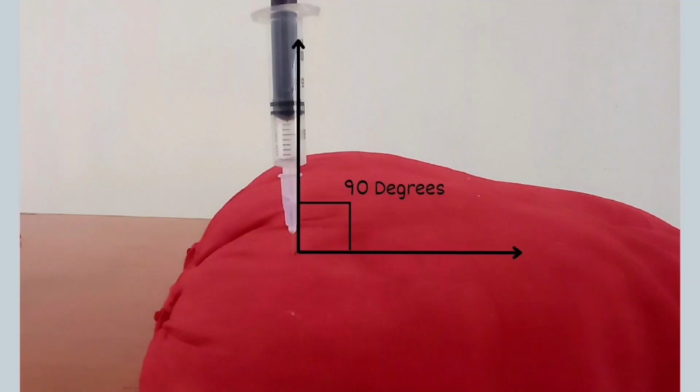Insert the needle swiftly at an angle of 90 degrees. Then aspirate briefly. If there is blood, replace the needle and restart the procedure. Then inject slowly. Withdraw the needle swiftly and press sterile cotton and gently massage.